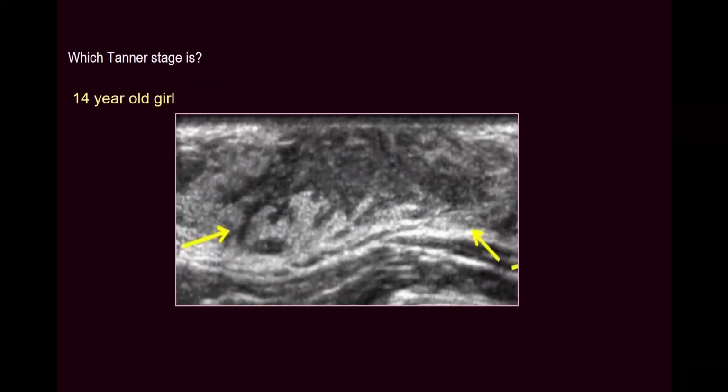And this one, a 14-year-old girl. This is almost, I think, 3. Huh? 4. 3 to 4. Excellent, 3 to 4 accepted. It looks large, more than 3 centimeters. Expanded throughout this area and even approaching the pectoralis muscle. So this is 4.